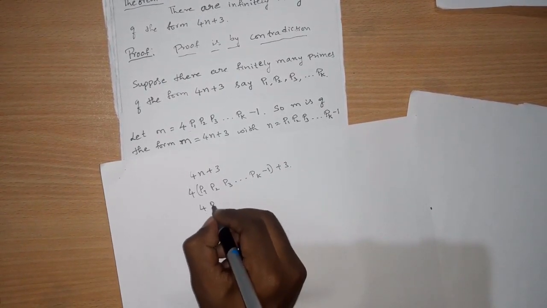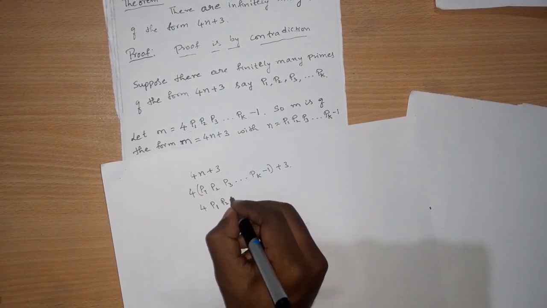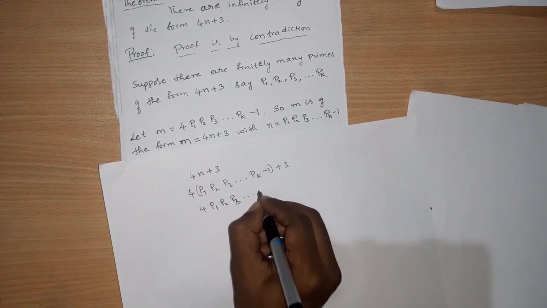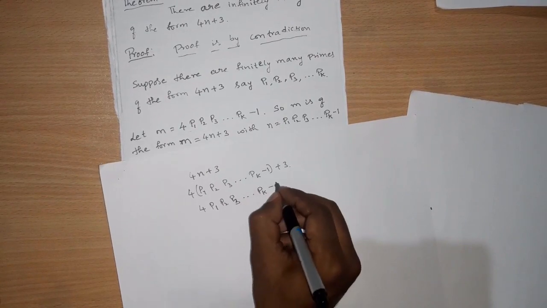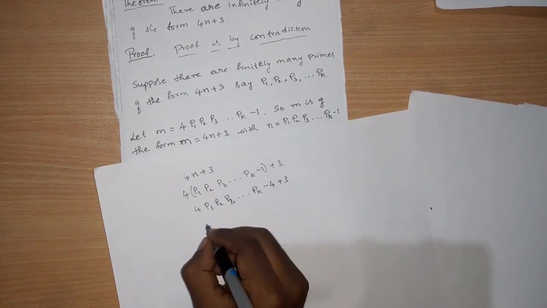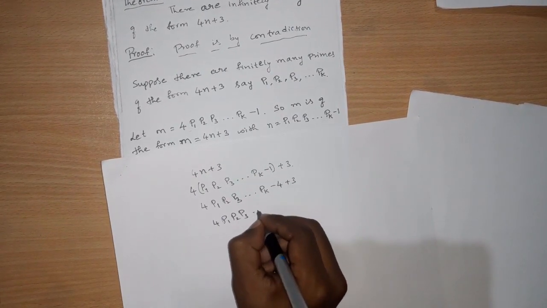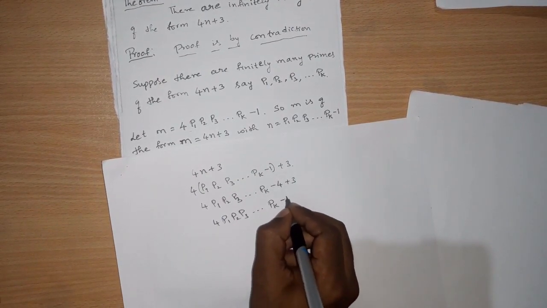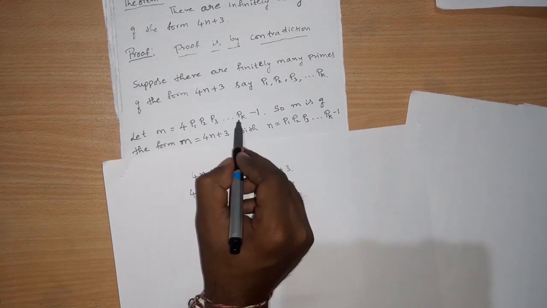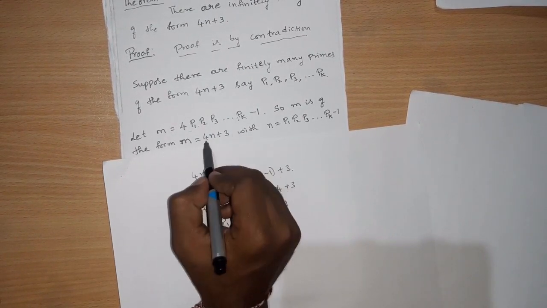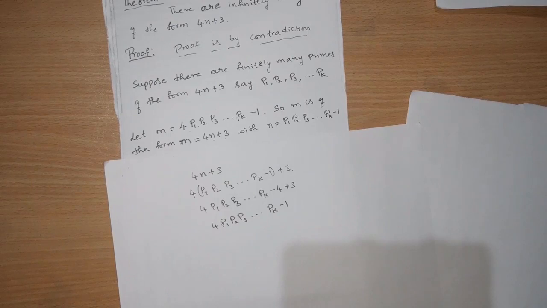So what you get? 4 times p1 p2 p3 so on pk minus 4 plus 3. So what you get? 4 times p1 p2 p3 so on pk minus 1. So we get the same thing. So this is in the form 4n plus 3.